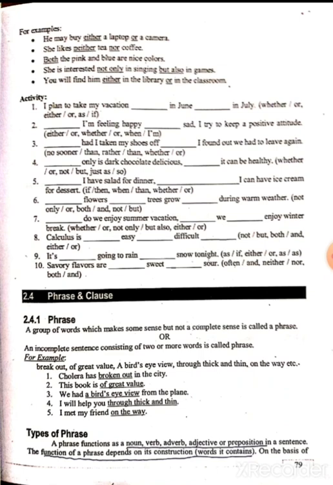Basically, a phrase is a group of words which makes some sense but not a complete sense. Or an incomplete sentence consisting of two or more words is called a phrase. For example, you have done them in your second year, the phrasal verbs. If you remember, there were some verbs which were called phrasal verbs. So these are the phrases that are given here. For example, break out, of great value, a bird's eye view, through thick and thin, and on the way, etc.